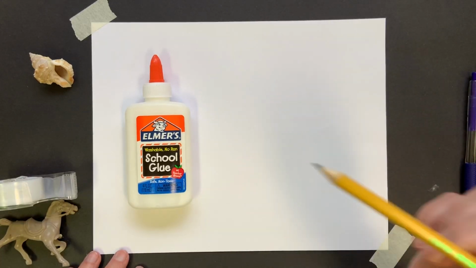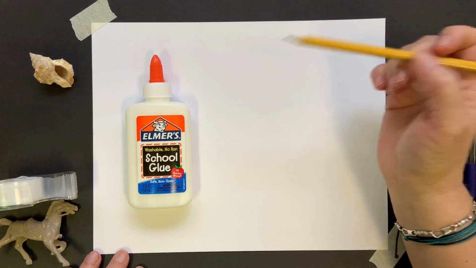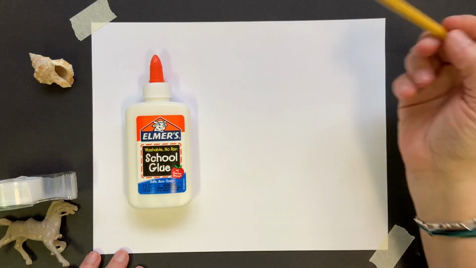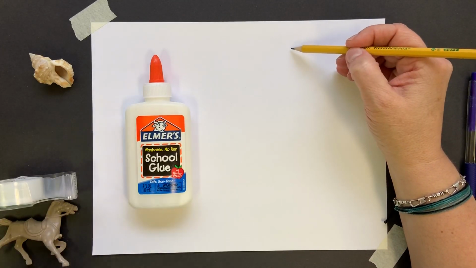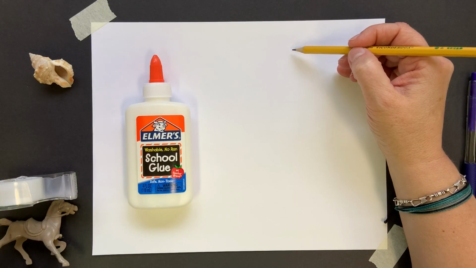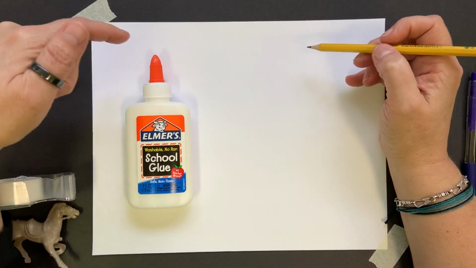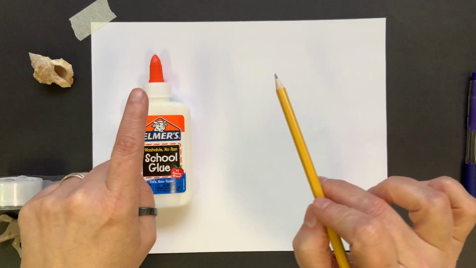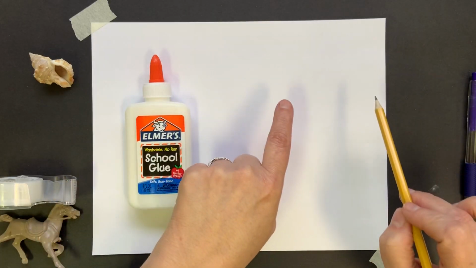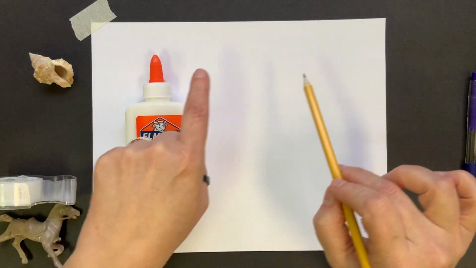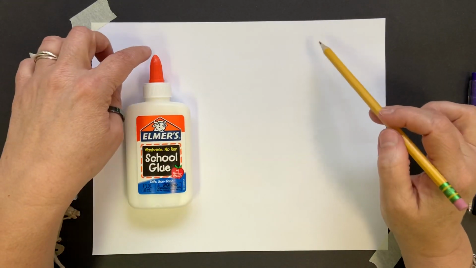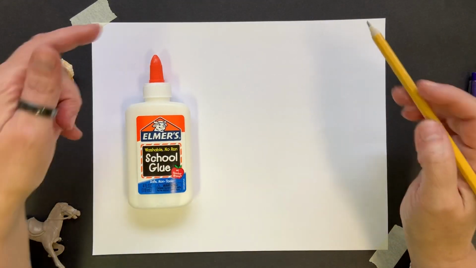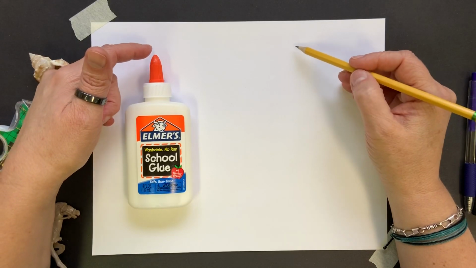So here I go. I'm going to start. You have to pick a place to start. Maybe I'll just start right here. I think that might be a good place to start. I've heard other people say that it's helpful if you use both fingers and try to move them the same way, in unison, and use that as a way to follow your edge.